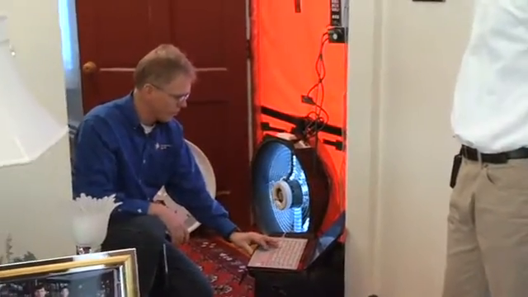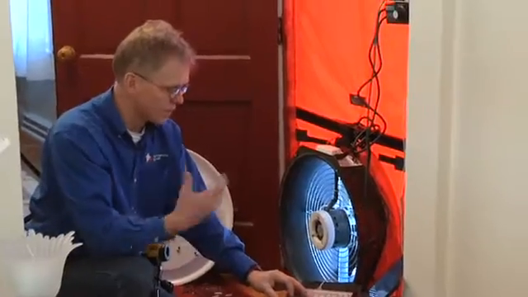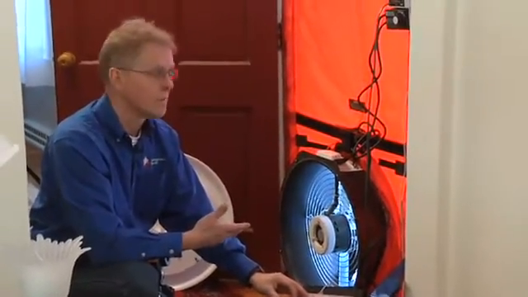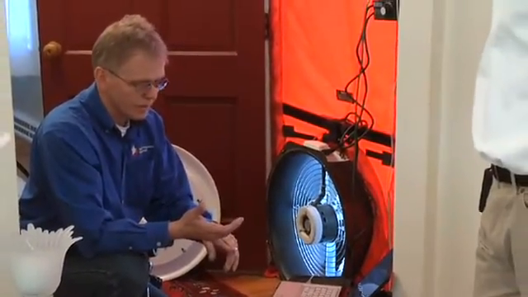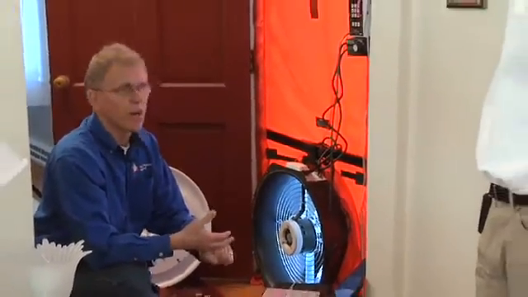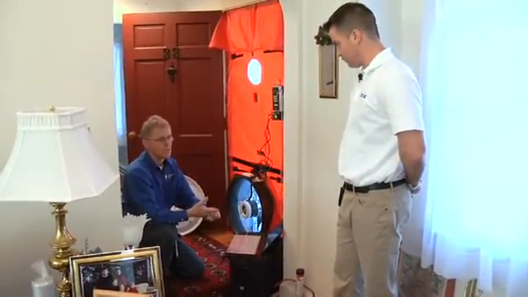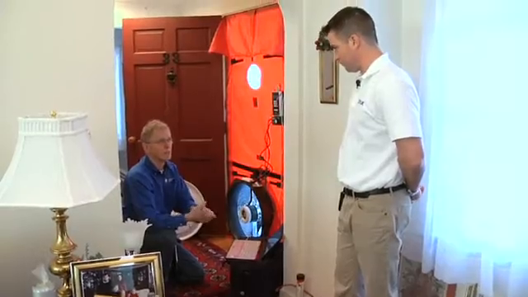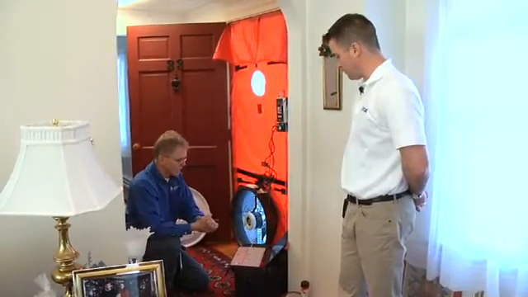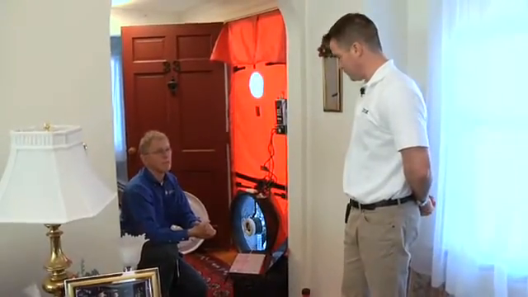And the program is ready. This particular computer program is just going to take over running the blower door. It's going to do 100 readings at 50 Pascal. That's the building pressure that we are calibrated to. And then it's going to do 100 readings at 45 Pascal, 40 Pascal, and so on, the whole way down to 10 Pascal. Okay. And what it's reading is the cubic feet of air leakage in the building.